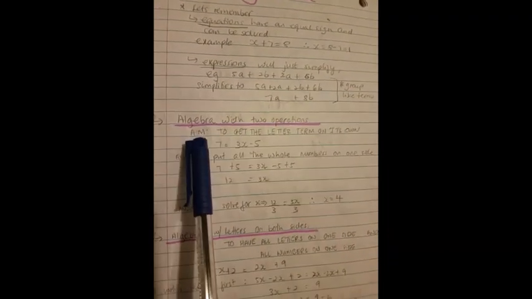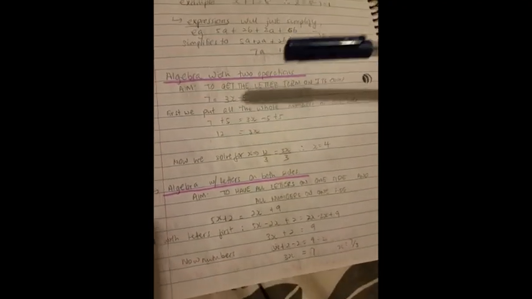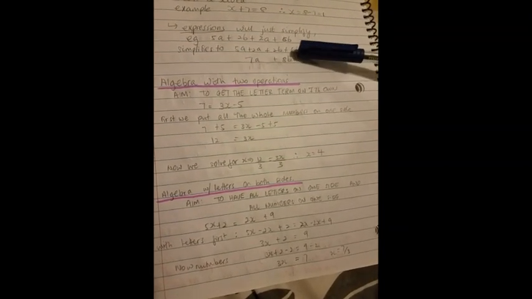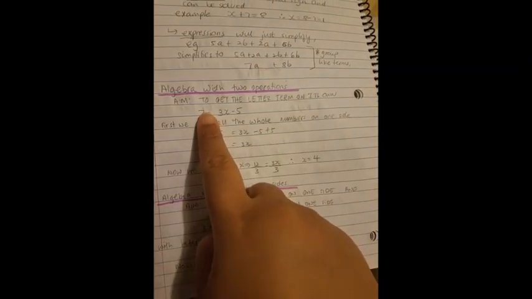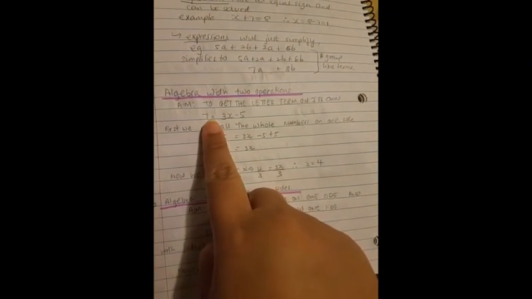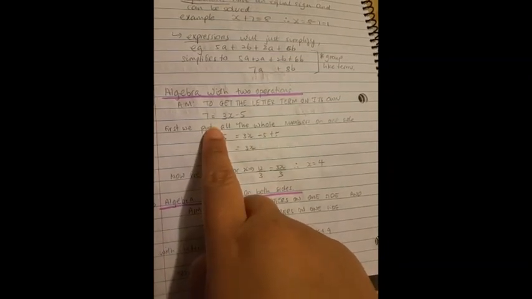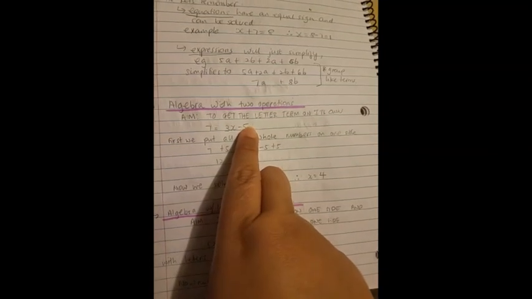So the next thing that I want to go through with you guys is the different ways that an algebra problem can look. So we could have algebra with two operations. The aim is to get the letter term on its own. So where you have something like 7 is equal to 3x minus 5, first you need to put all the whole numbers on one side. Remember, the whole numbers want to be friends with the whole numbers.